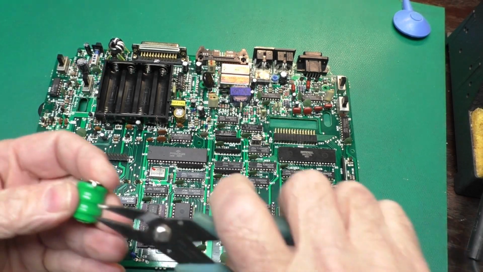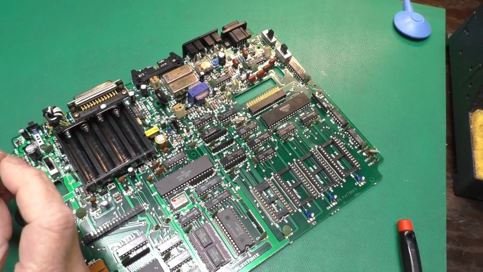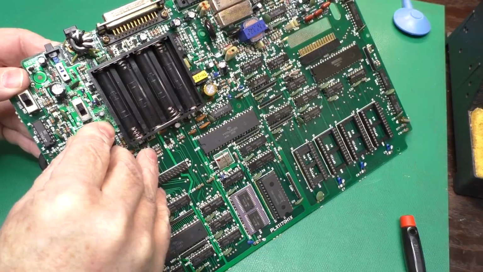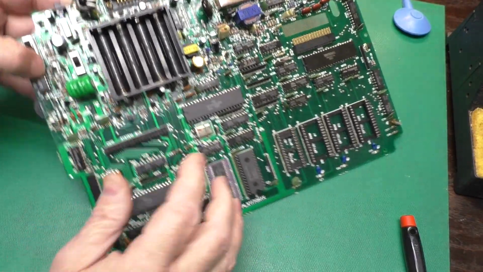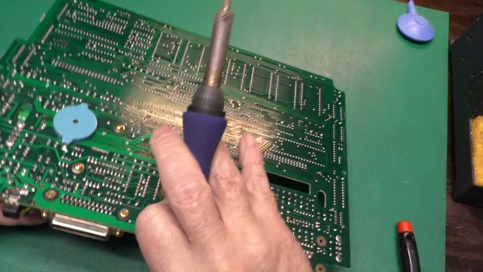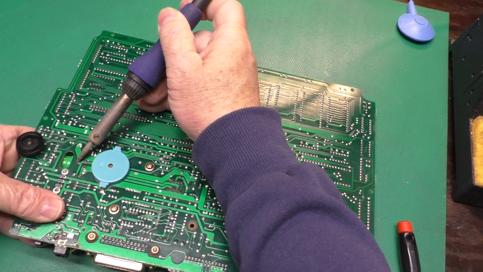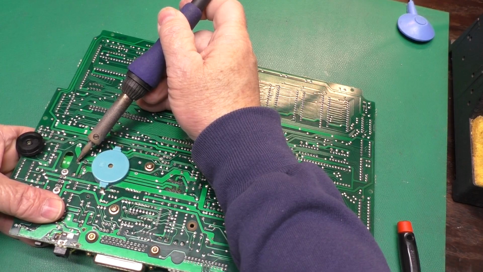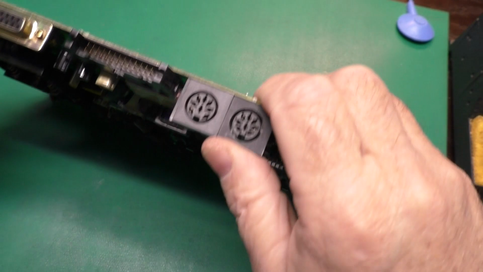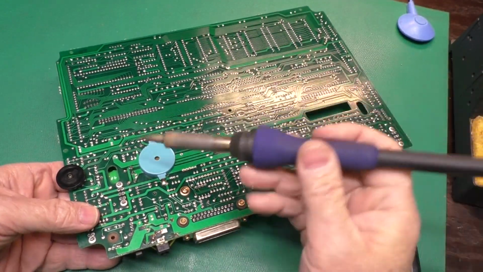These do not always go in well. And I tried to straighten up the legs on the battery. Okay, this side is going in nice and easy. So we'll try to heat up that hole and push it through. I don't think that helped. Well, actually, that may have done it.